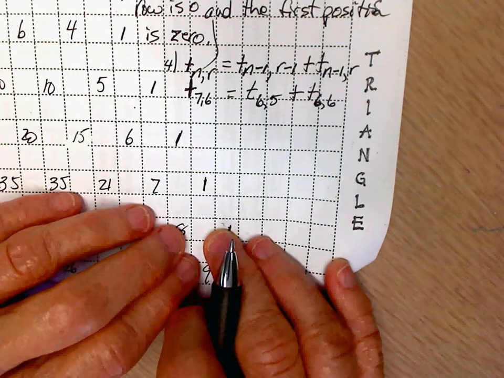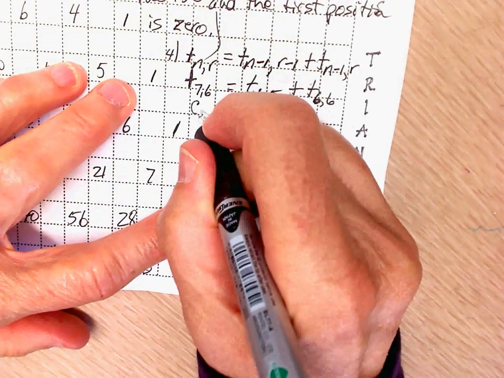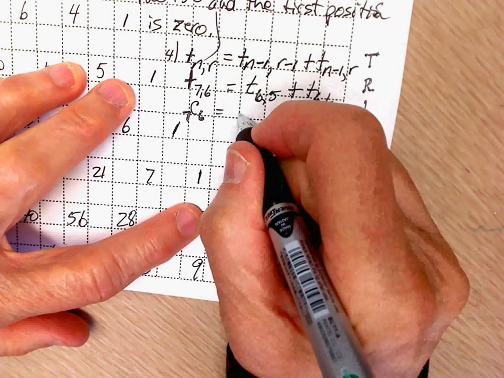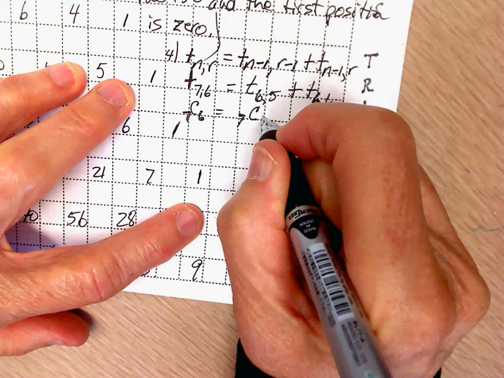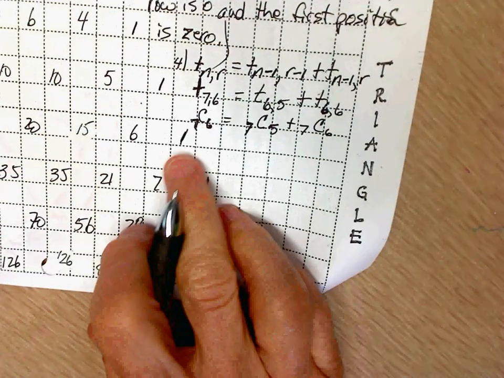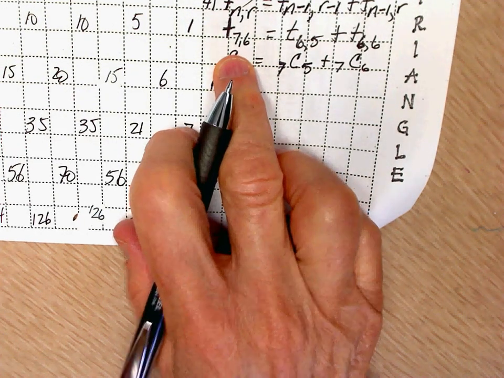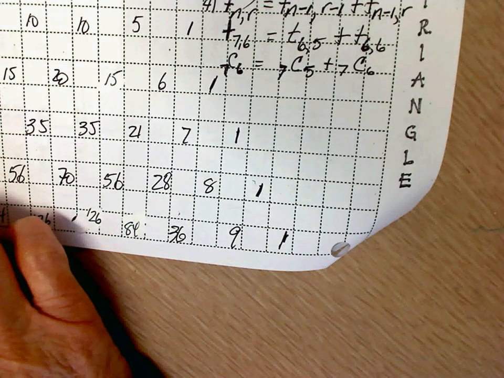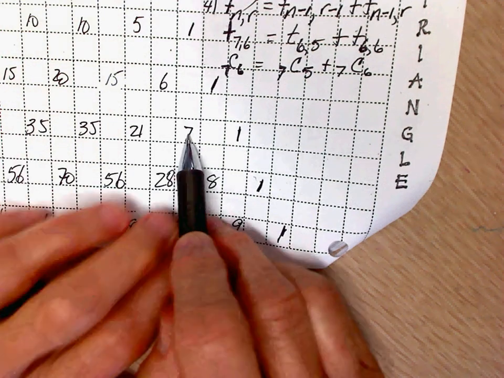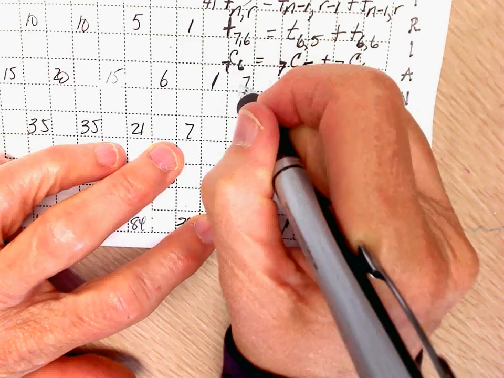However, we could use the combinatorial notation and we can say 7 choose 6 is equal to 6 choose 5 plus 6 choose 6. So what is 7 choose 6? Well, T(7,6) is row 7 in the 6th position. 0, 1, 2, 3, 4, 5, 6. So 7 choose 6 is 7.